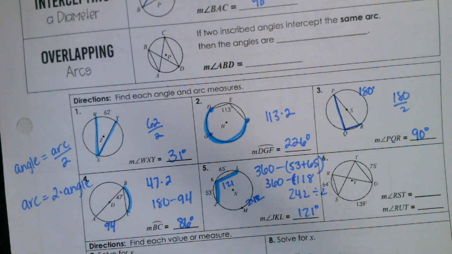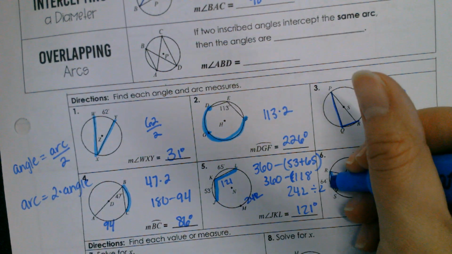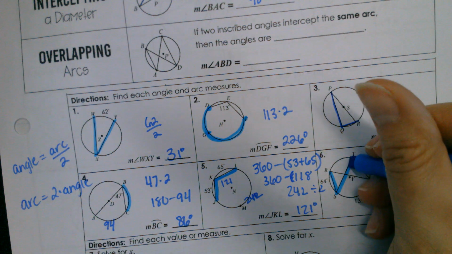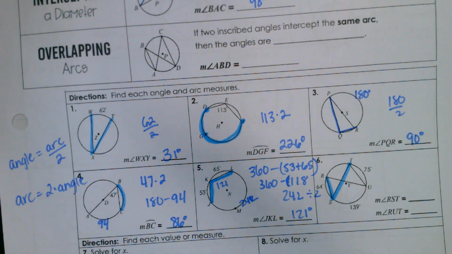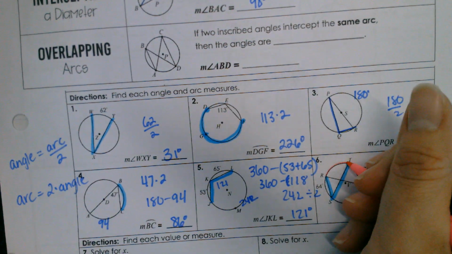And the last one we got here. RST is what we're looking for. Go ahead and trace that angle RST. What arc does it intercept? This one right here?